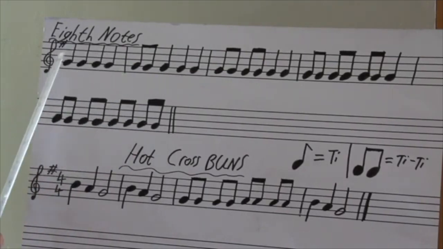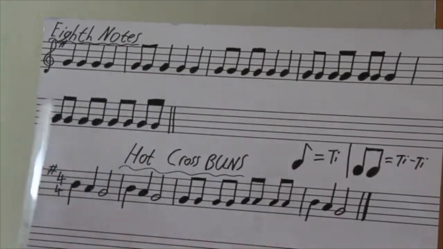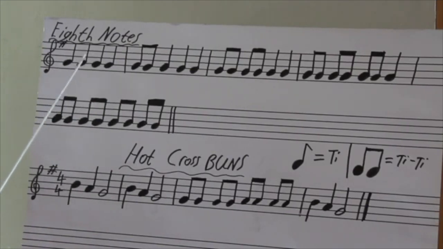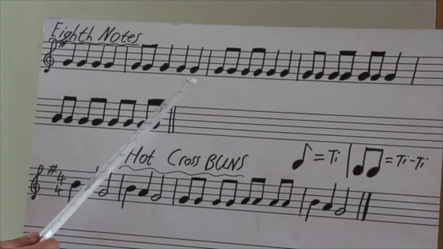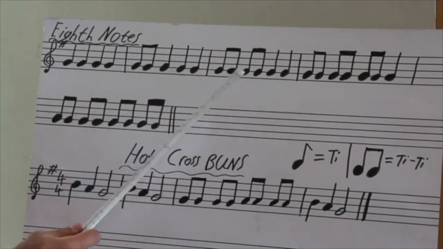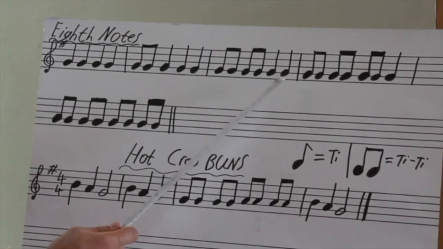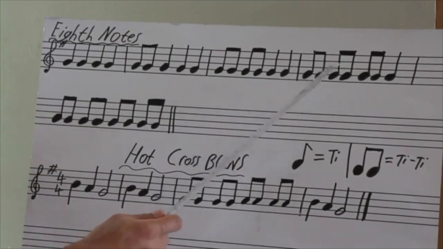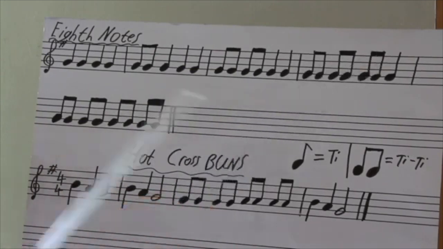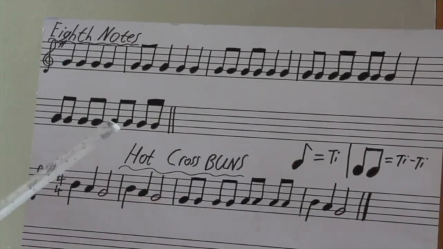Now let's try to put it all together. Bar 1 all the way until bar 5. Ready? Let's go. 1, 2, 3. Say it with me. Ta, ta, ta, ta. Ti-ti, ti-ti, ta, ta, ta. All right, that wasn't bad.